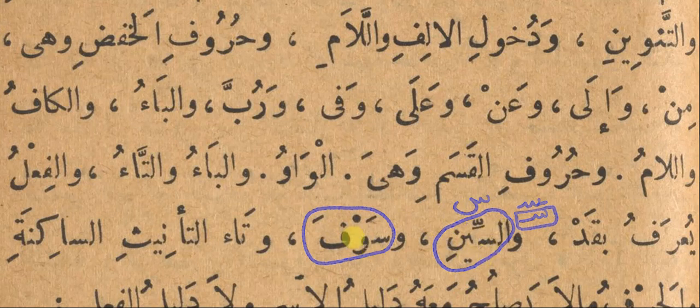Now for the meaning of these two, in the grammar books they say this seen is for the close future and سوف is for a distant future. How close or how distant, that's just relative, so I won't emphasize this difference too much. If it's close, you think you're going to do it soon or it's expected, you just use the sa here. And if it's a bit later, use this سوف. We will discuss this more in a minute.